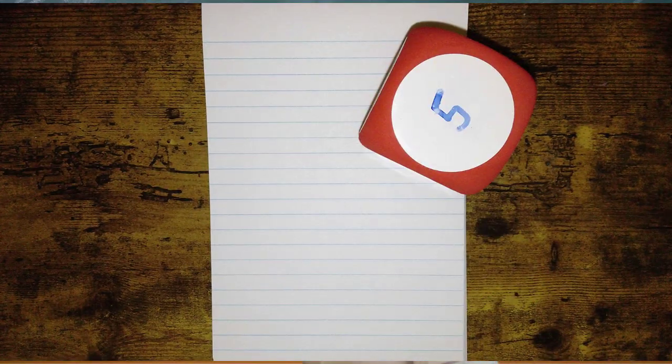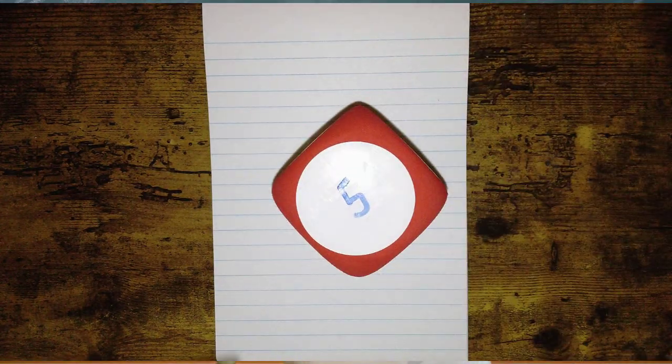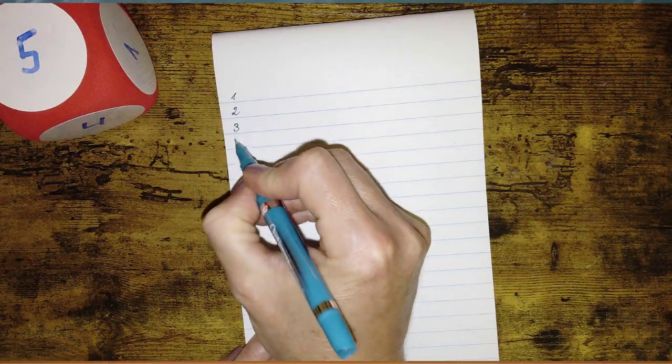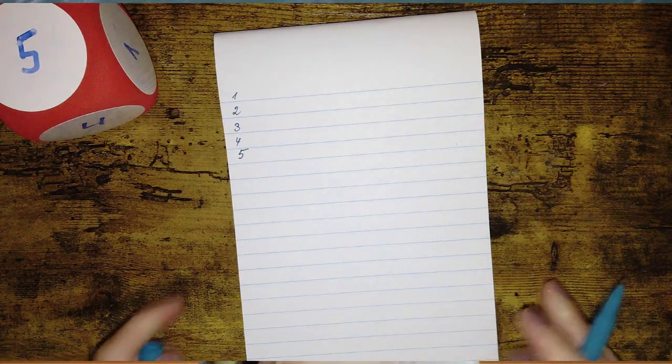Okay, here's what we can do. I have 2 dice, and I'm gonna roll 1. Okay, and it has 5. So I will need 5 cases: 1, 2, 3, 4, 5.